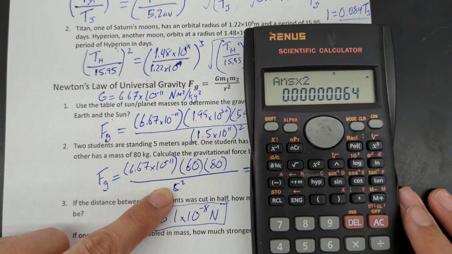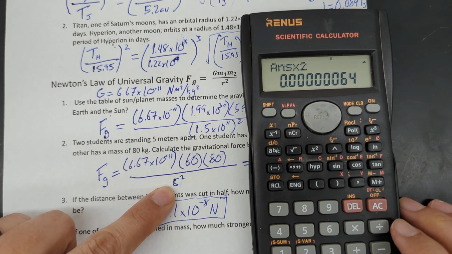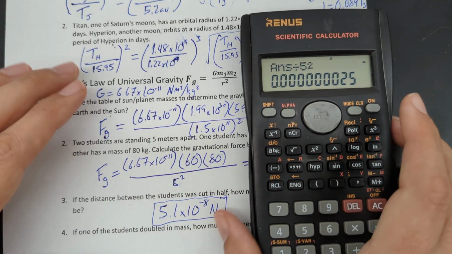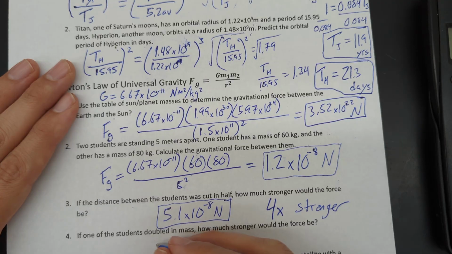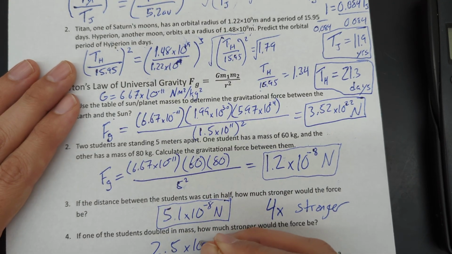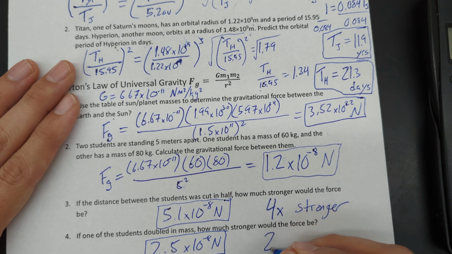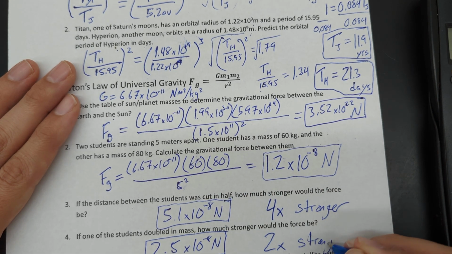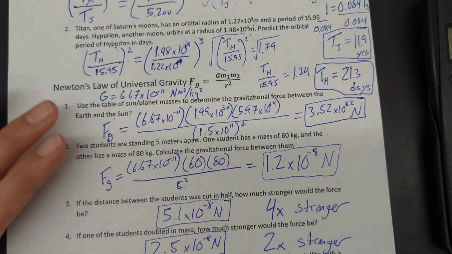So divided by 5 squared. And it's going to be about 2.5 times 10 to the negative 8 newtons. And what you'll notice is, the only difference is we put a times 2 at the top there. So it's 2 times stronger if one of those students doubled in mass.